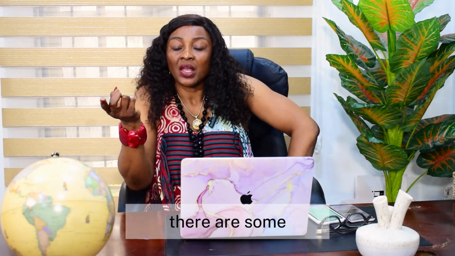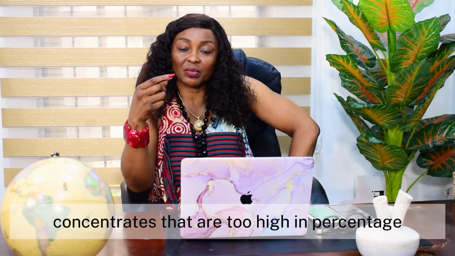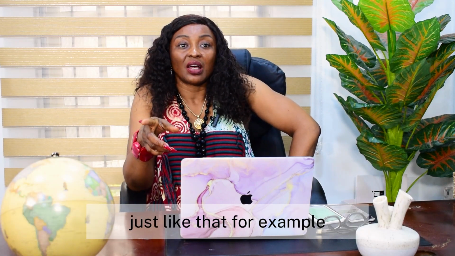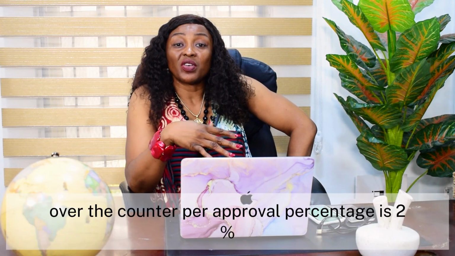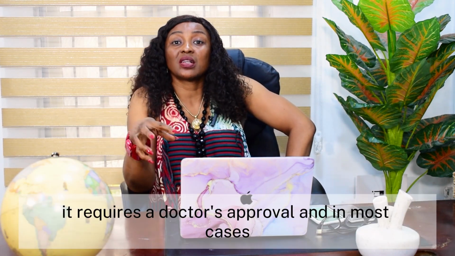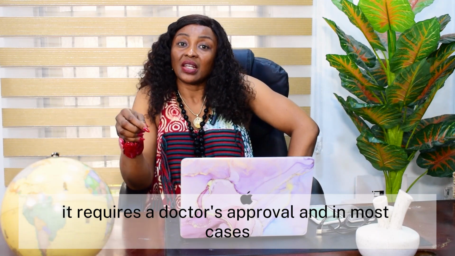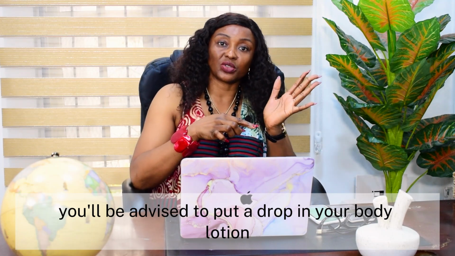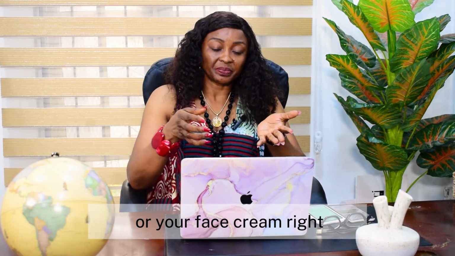There are some concentrates that are too high in percentage that you cannot use just like that. For example, arbutin, over the counter approved percentage is 2%. If you're going to do 4%, it requires a doctor's approval, and in most cases you'll be advised to put a drop in your body lotion or your face cream, right?